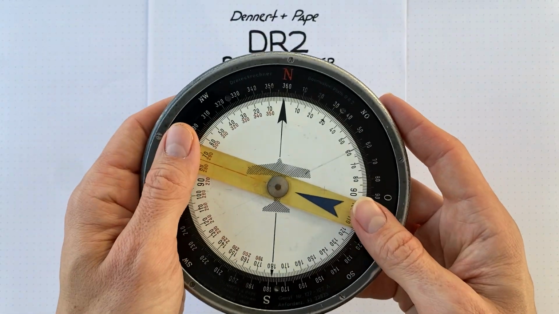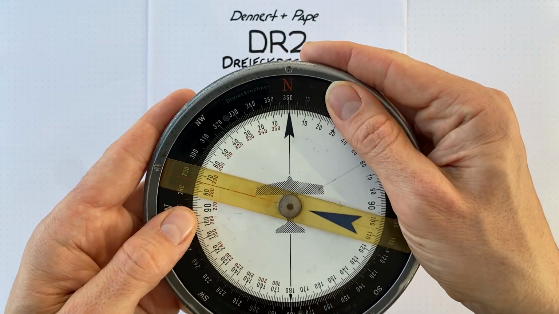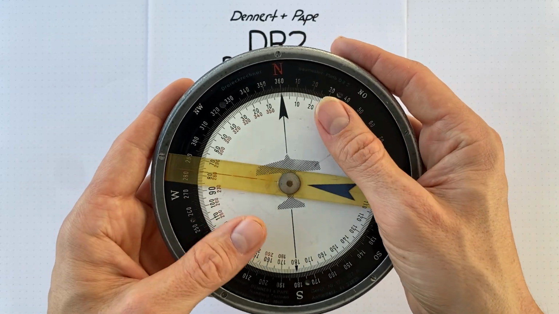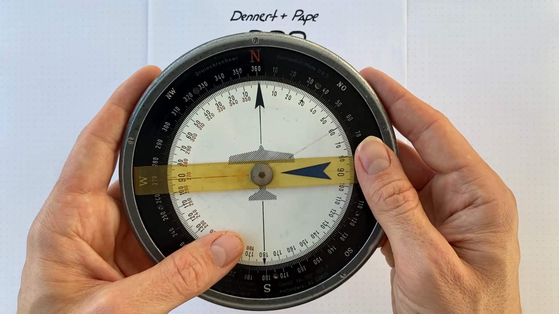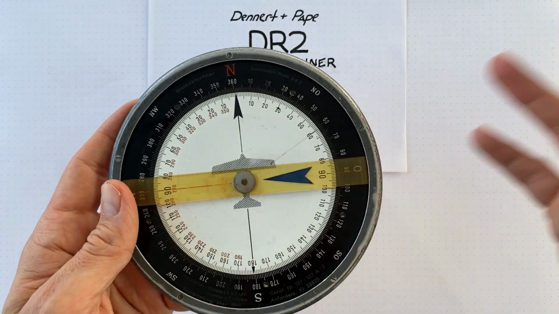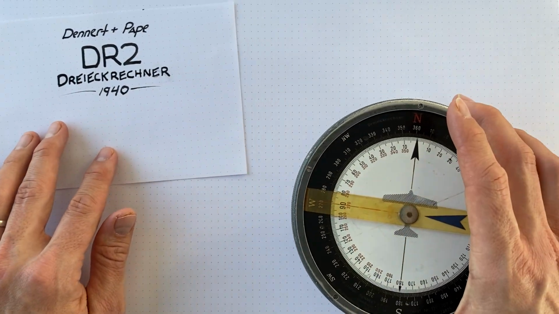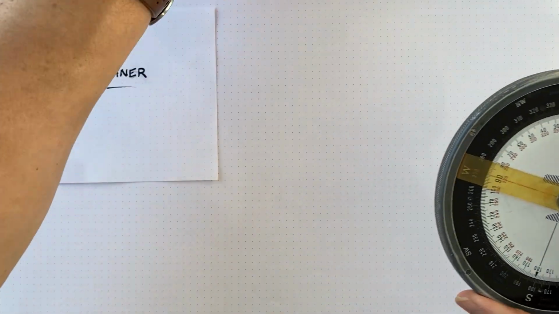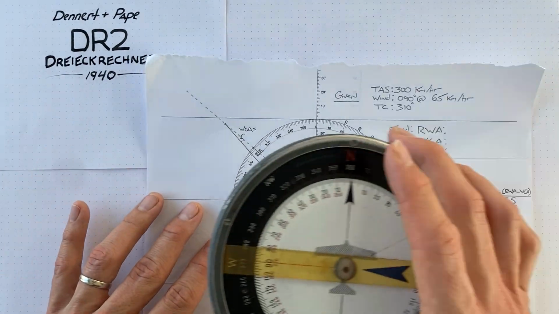On the other side of the device, same thing, the black scale does not move, it's affixed to the base, and we have a white scale that does move, along with a two-sided cursor for helping us with our wind calculations. And I think now is probably a good time to just jump right on into that. So let's go ahead and solve a problem on the DR2. And this is the problem that I wanted to solve today.